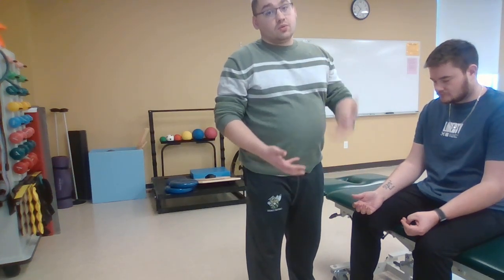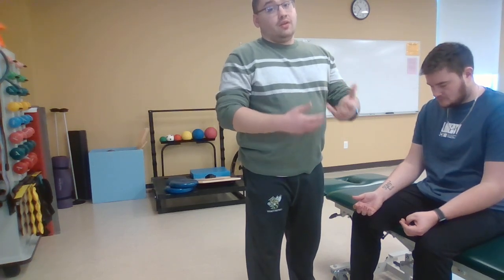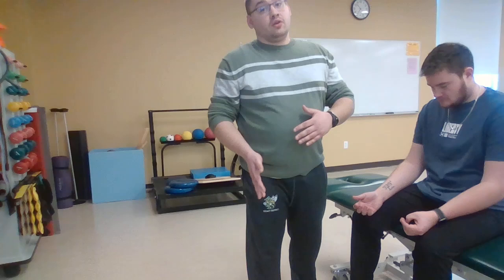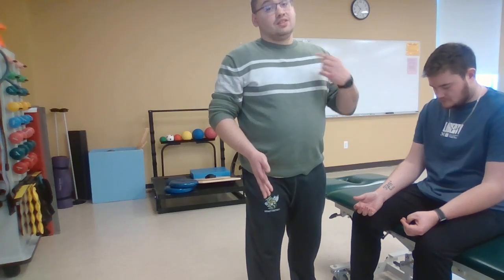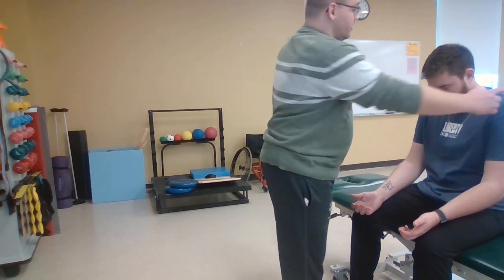When you're doing this, you want to start out with the unaffected side first and then the affected. The reason we do that is to give me a ballpark idea of what it may be when you're comparing one side to the other. The one that I just did was C4. All right, the next one we're going to do is, does this feel the same as this?